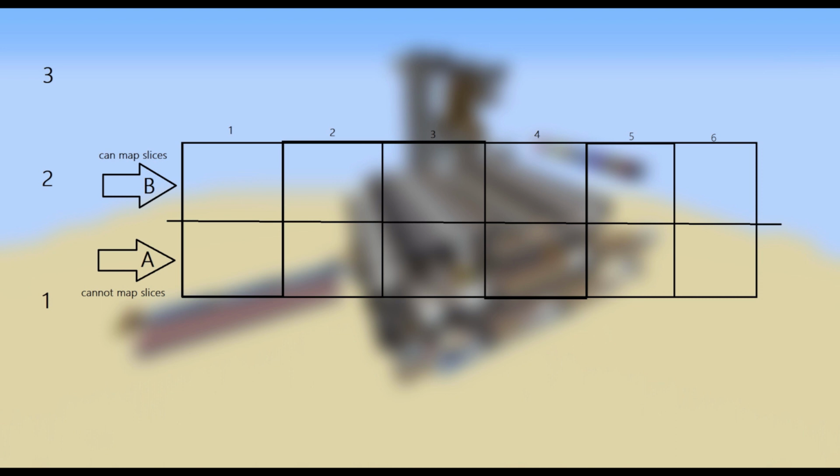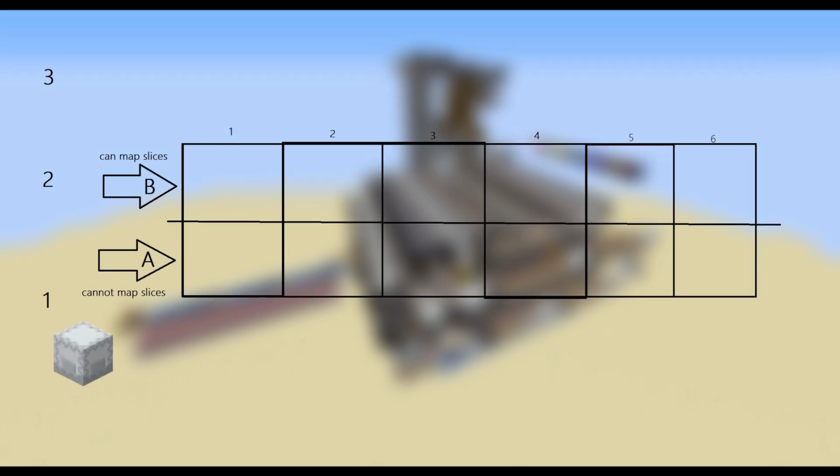So if we start introducing shulker boxes to the system, we will send them straight through input A. Because all of these slices are empty, they will be sent straight across all of them, and they'll be sent back to the second input. Then because we can actually map slices through the second input, we will map the first empty available slice to white concrete, and that shulker box will be unloaded.